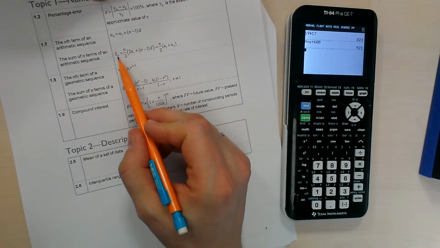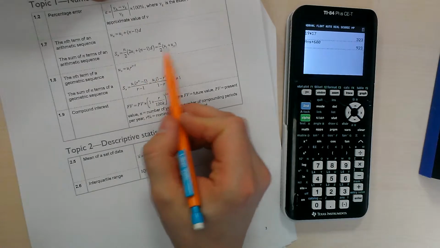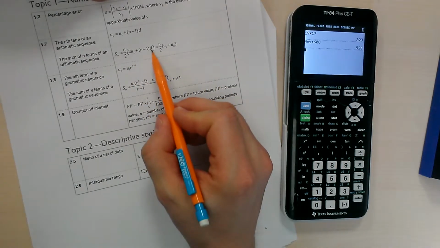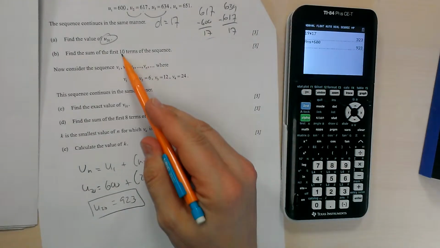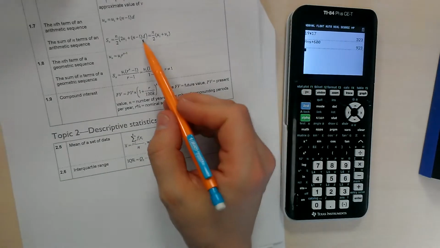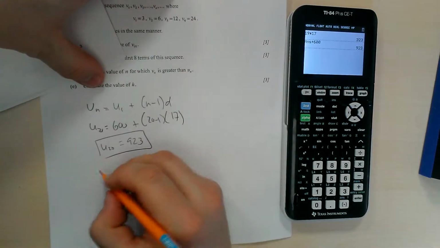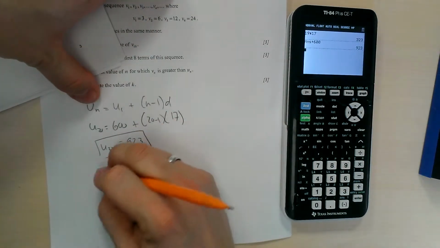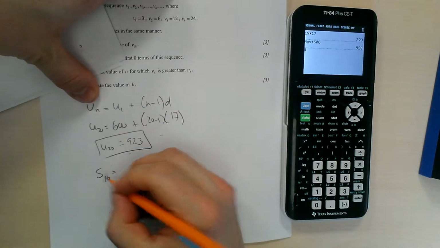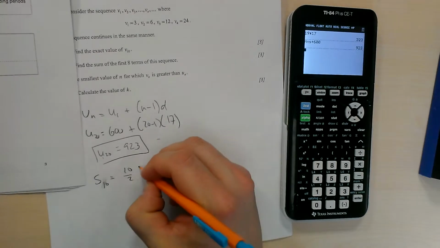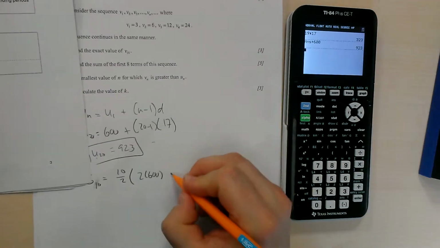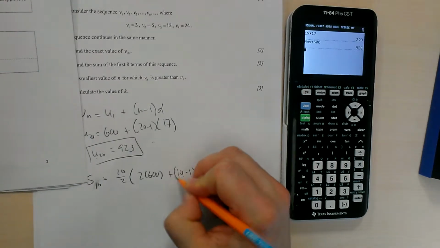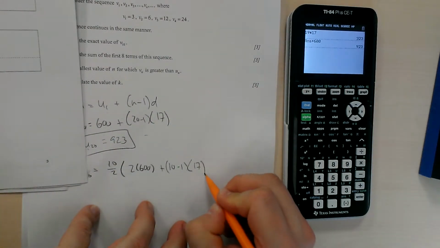And so that's using this formula right here, where S of n equals this or this. We can use two different formulas here, one that includes d or one that includes u sub n. Since we don't know what u sub 10 is, we'll go ahead and use this other one because we do know what d is. So for this, the formula would be S sub n, or in this case, n equals 10. So S sub 10 would be equal to n divided by 2, 10 divided by 2, times 2 times the first term, which is 600, plus n minus 1, that'd be 10 minus 1, times the difference, 17.